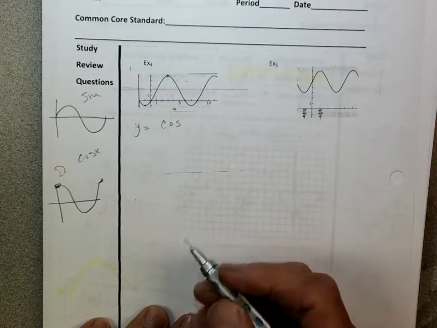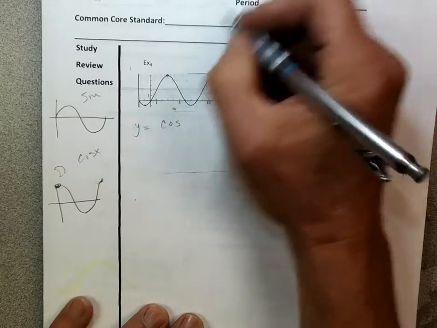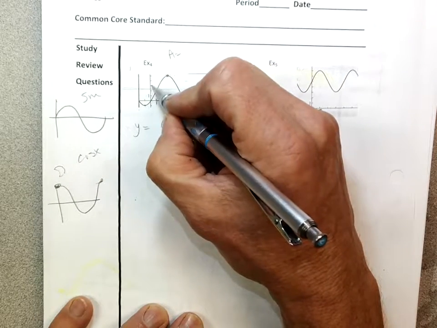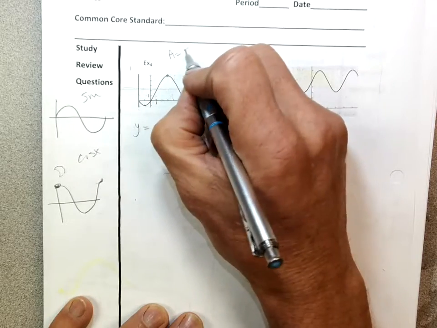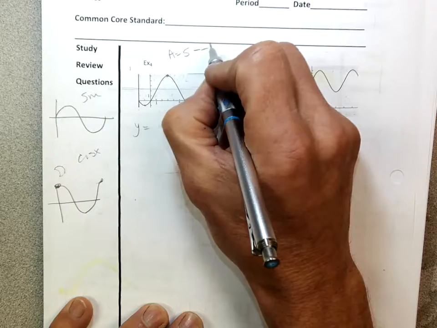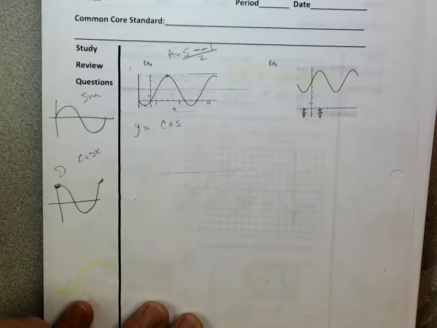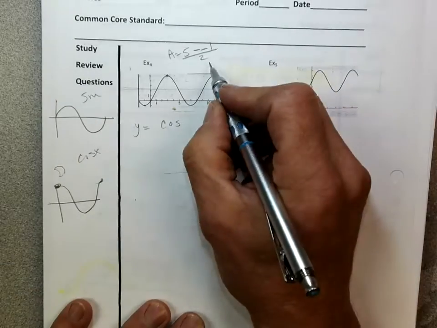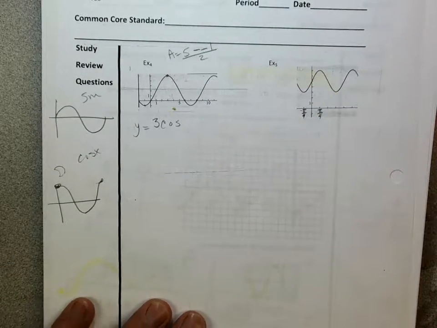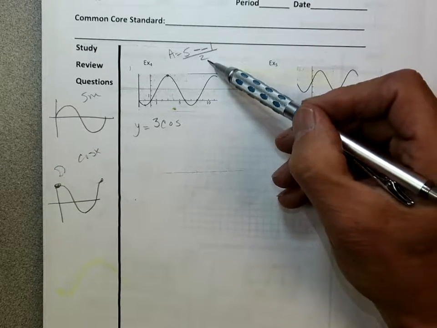Okay, now the amplitude. Not quite sure what the amplitude is, but for my amplitude, I can go my max, which is 5, minus my min, which is a -1, divided by 2, which is 6 over 2, which is a 3. So my amplitude's 3. And again, if you can't see it, max minus the min divided by 2 will always give you your amplitude, okay?